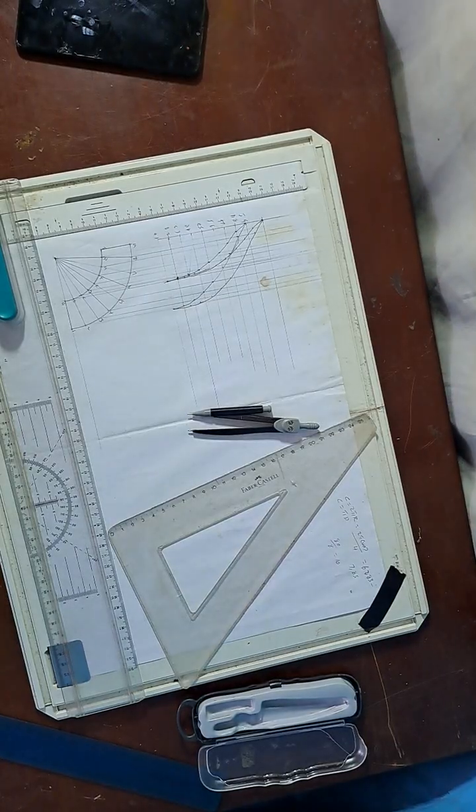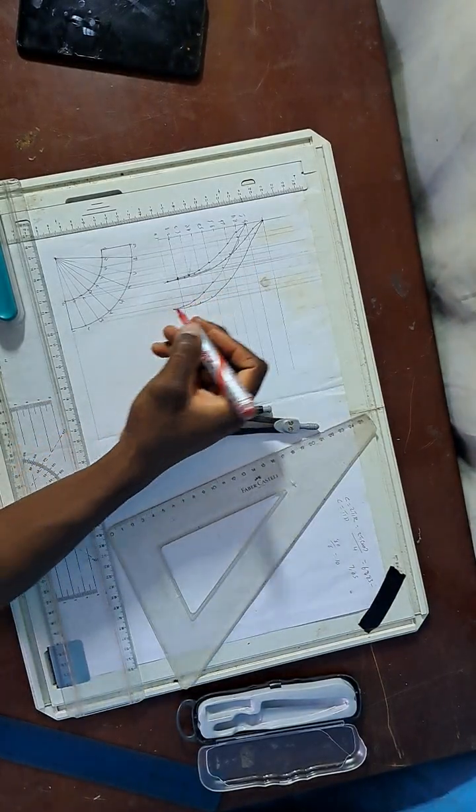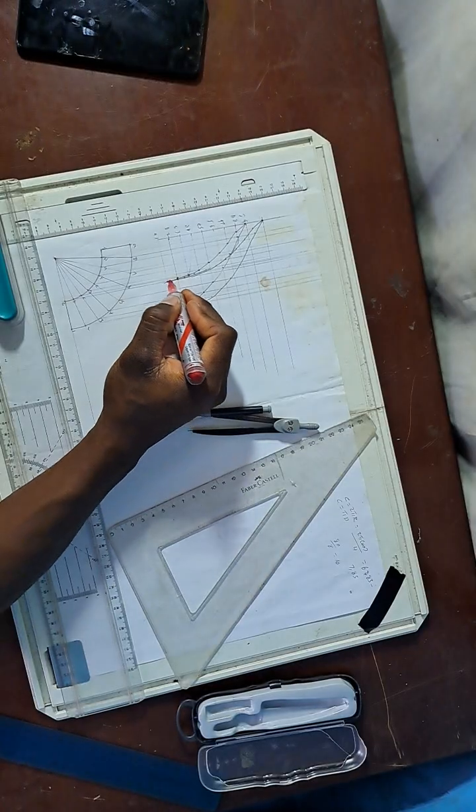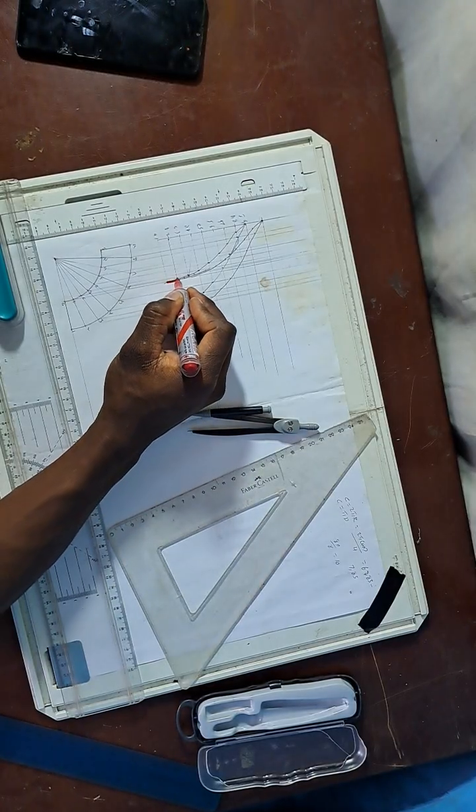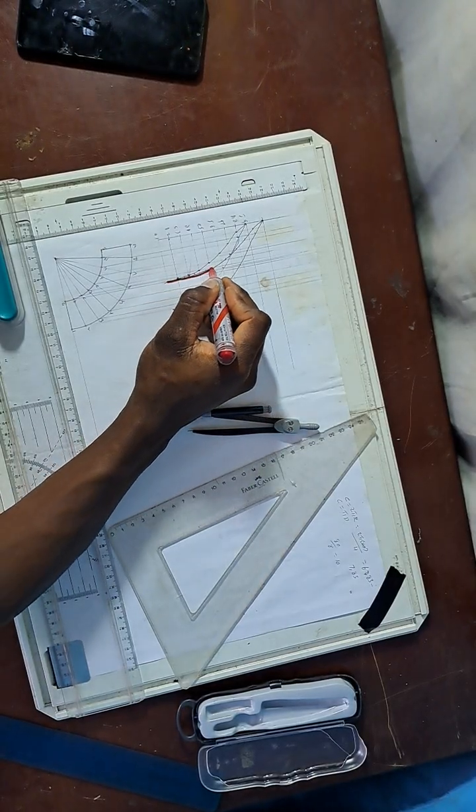So if I wish to show you with a highlighter here how our shape is going, you're gonna see it is like this.